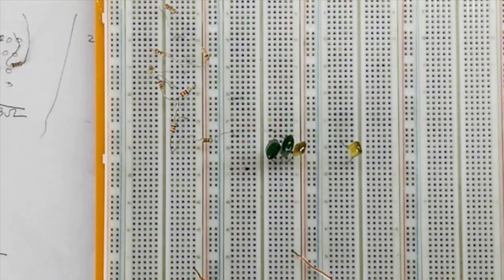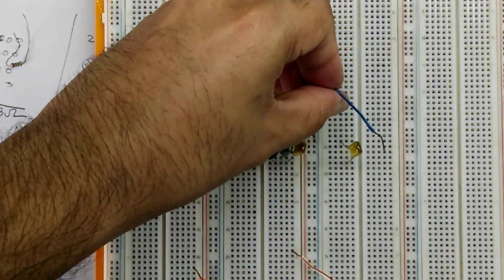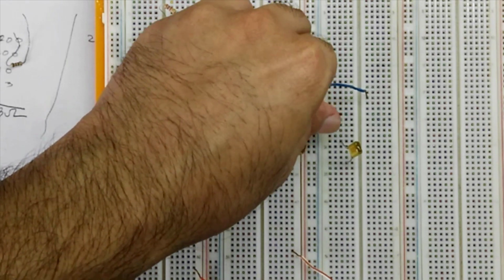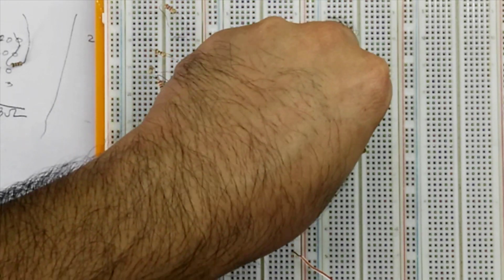When we add capacitances in parallel, we add the capacitance values. So we have combined in parallel.